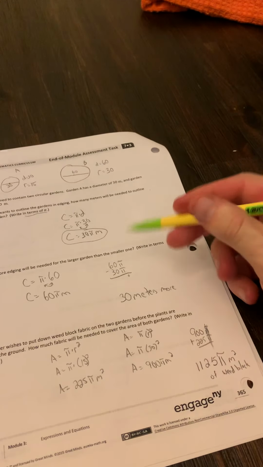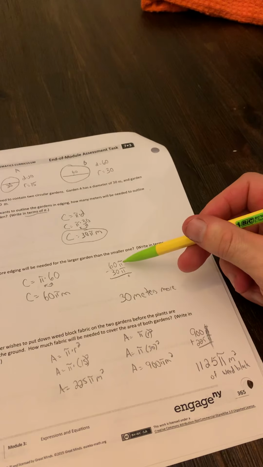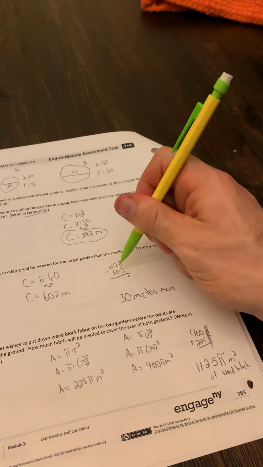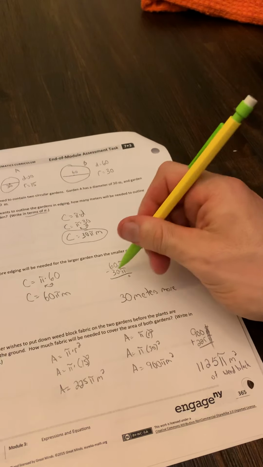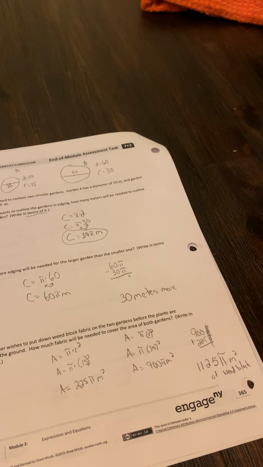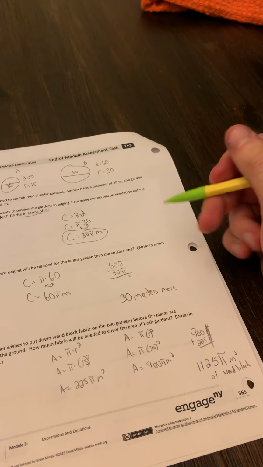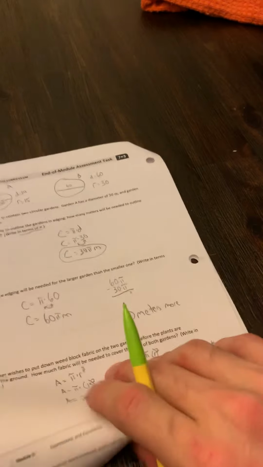You might be saying, Mr. H, well, why can you subtract the pi's up here? Because again, it's a number. If we're multiplying, if I have 60 times 3 and 30 times 3, 3 minus 3, it's still going to give me a number where I can subtract it out. Okay?